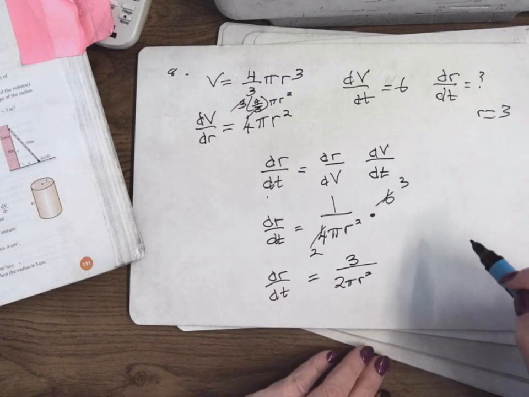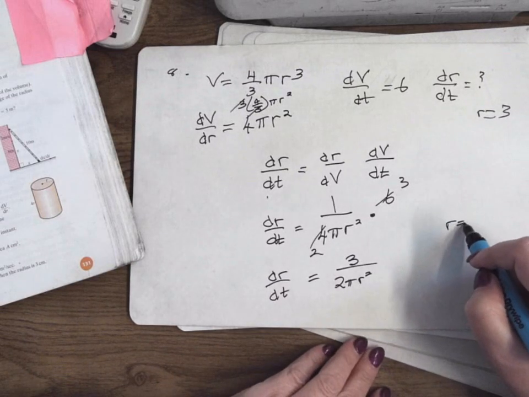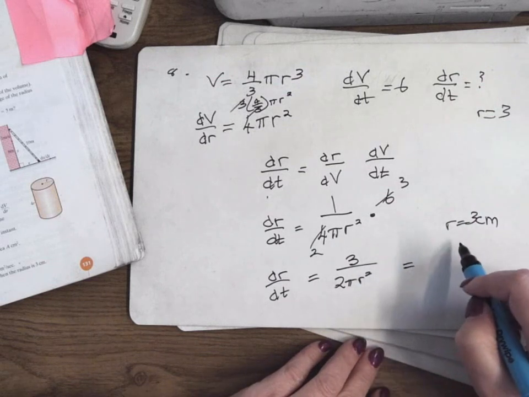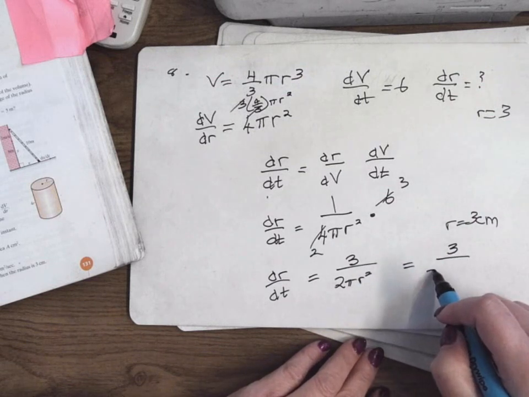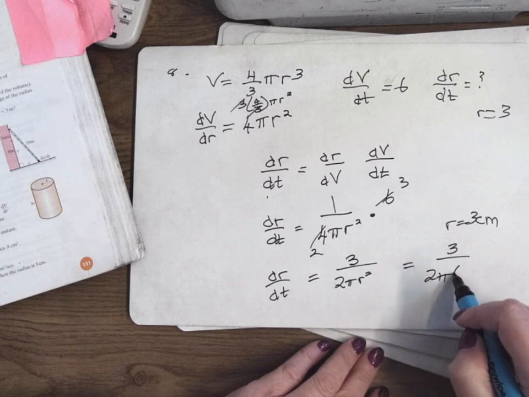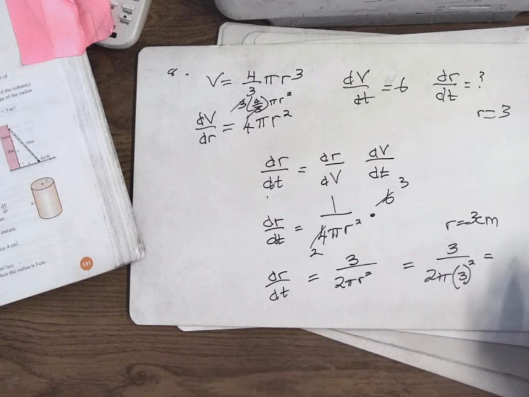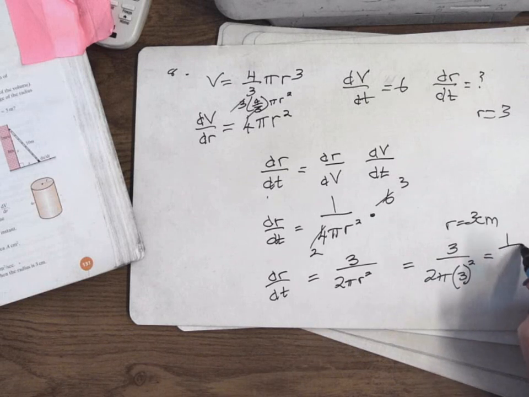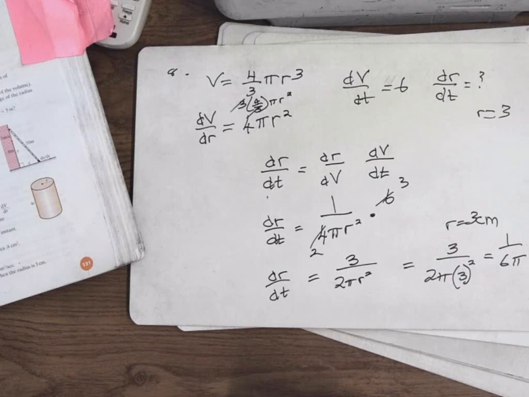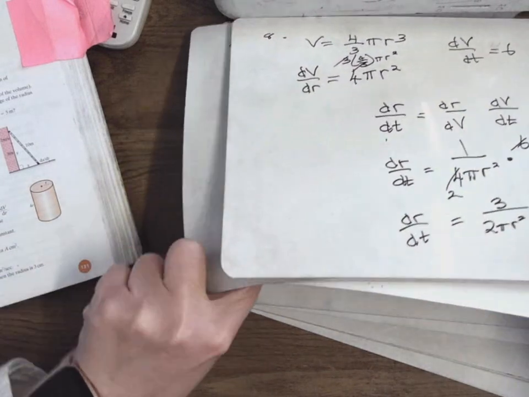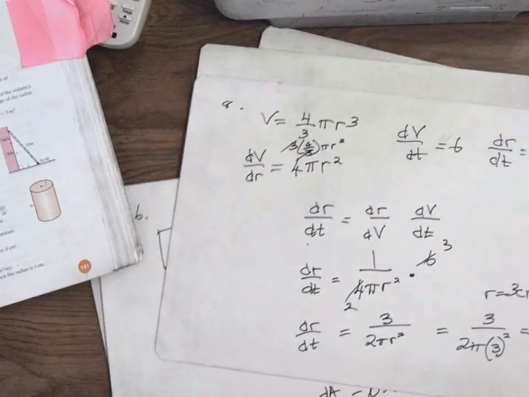Then it says r is equal to 3 centimeters. So to finish it off, everywhere I see an r, put in a 3, so it's 3 over 2 times pi times 3 squared. Put that into the calculator and it'll be 1 over 6 pi. Is that okay? Are we good? Number 10, I presume I'm doing it.